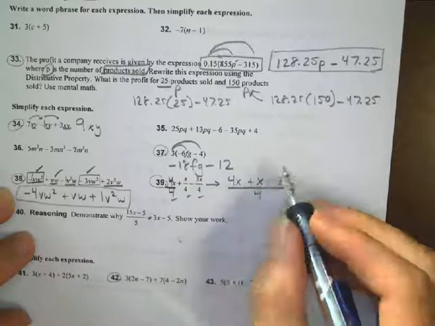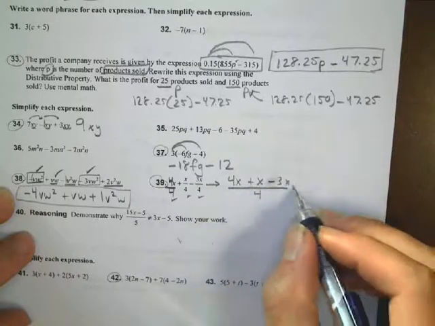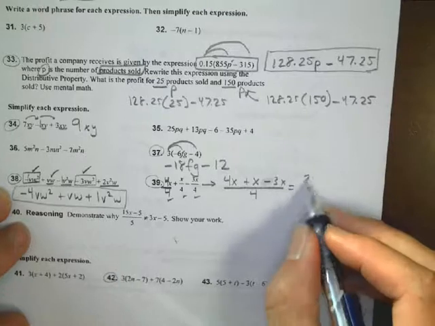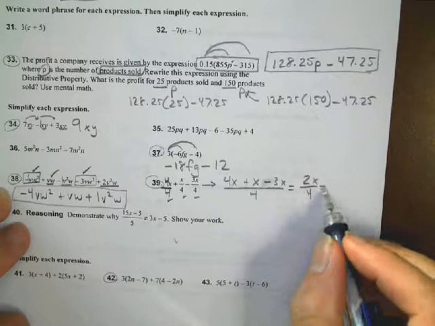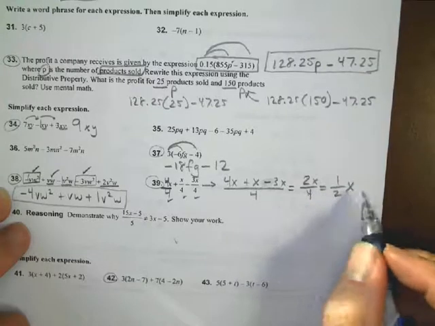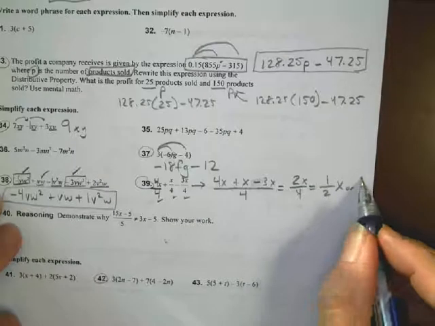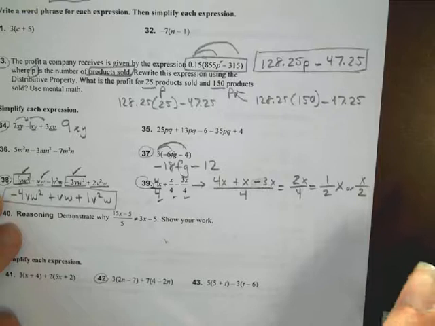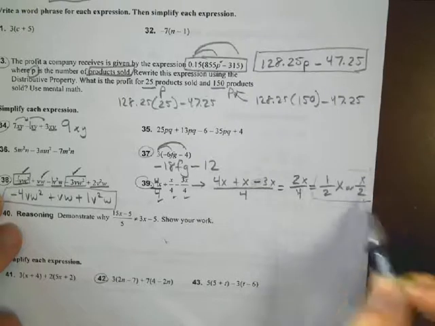Be careful. So 4 plus 1 is 5. 5 minus 3 is 2. So that actually becomes 2x over 4. And I can reduce 2 over 4 to 1 over 2. And I can either put the x on the top or leave it there. I could also write it as x over 2. Either one of those is acceptable. So 1/2 x or x over 2 would be okay for that one there.